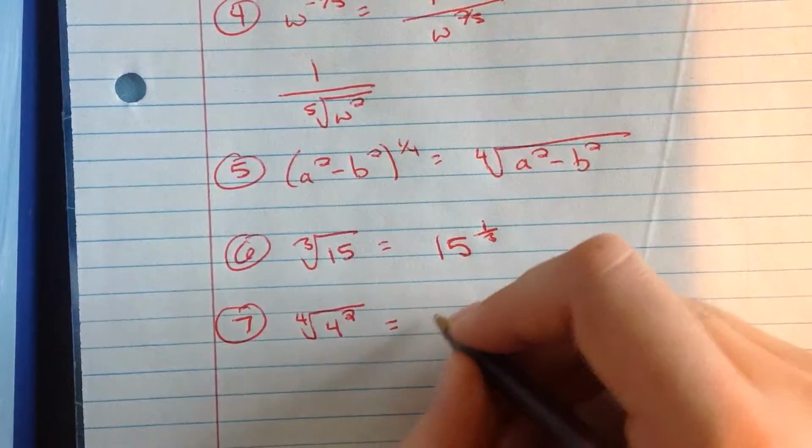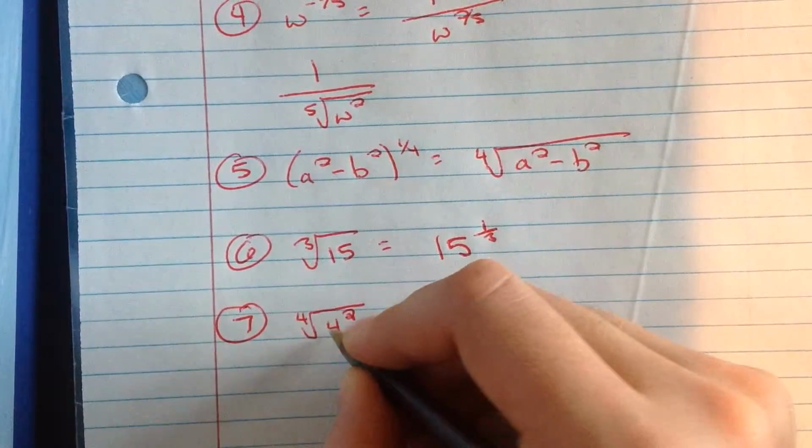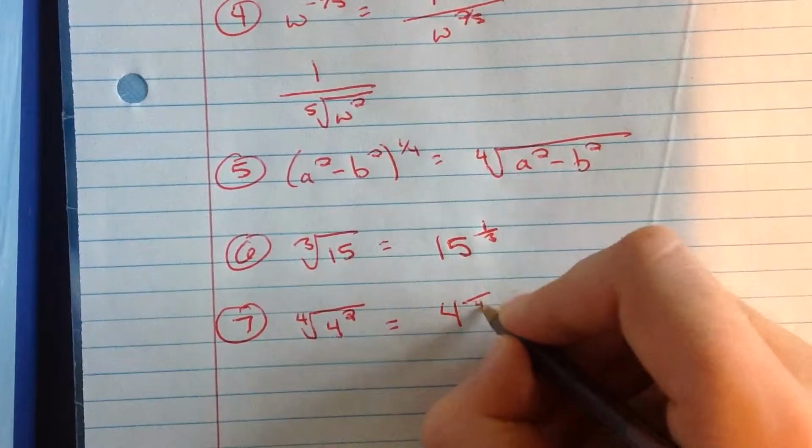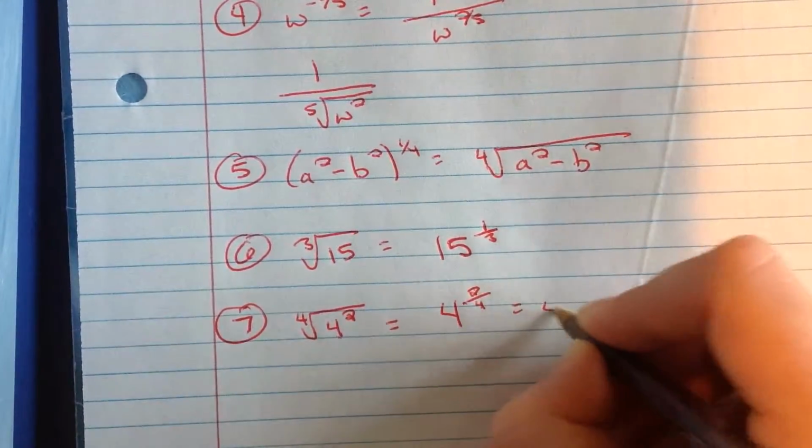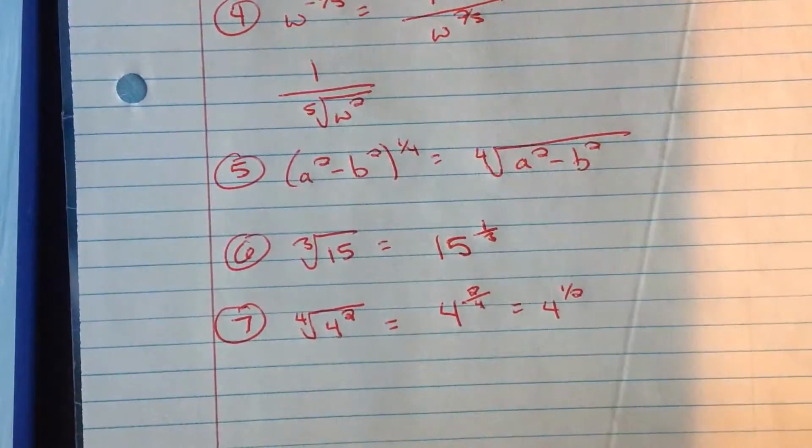So this one, we have the 4 from here. This becomes the denominator. This becomes the numerator. 2/4 is the same thing as 4 to the 1/2. They'd be identical.